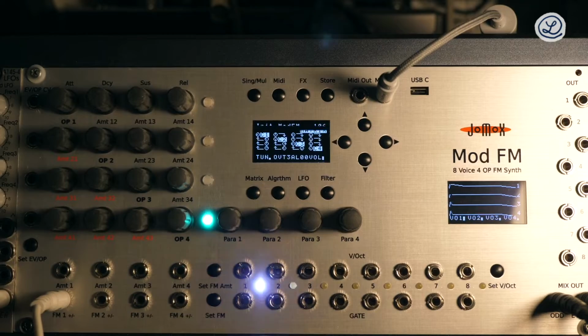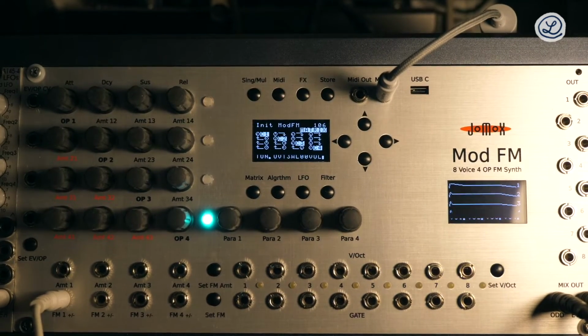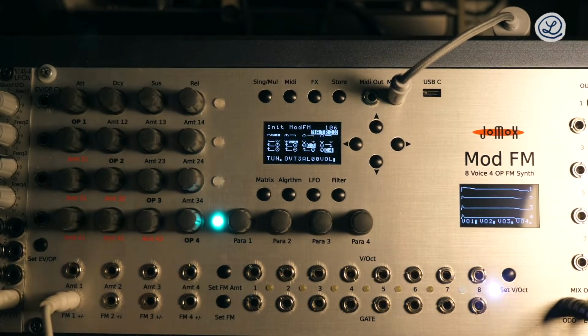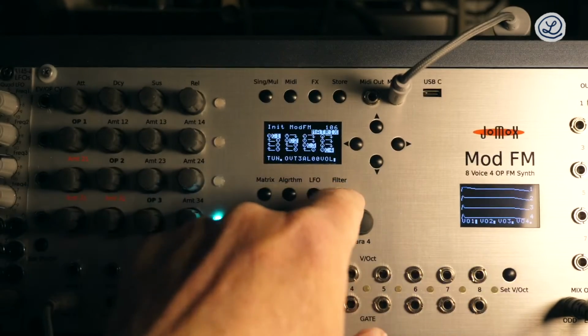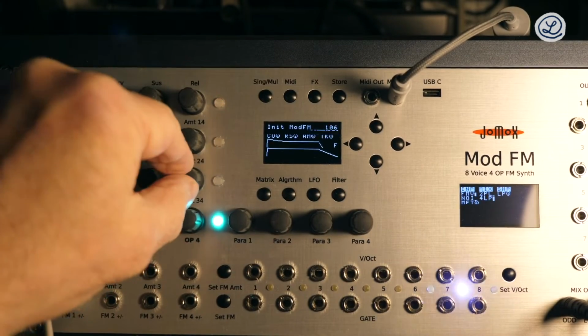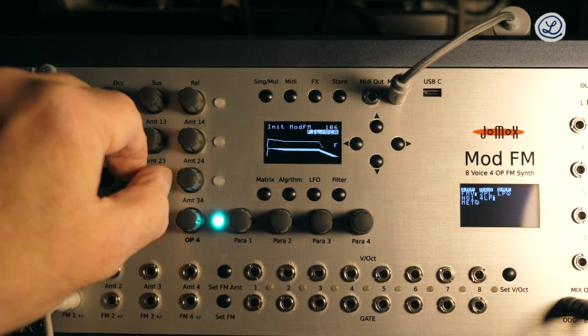So this is a sequencer now, and here it is triggering the sounds. I will adjust it a little bit to taste.